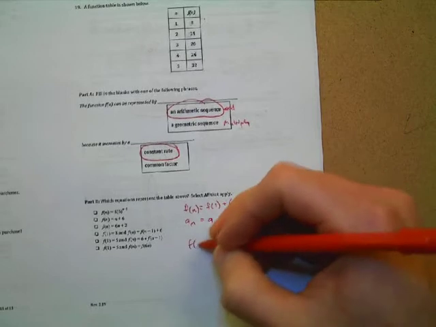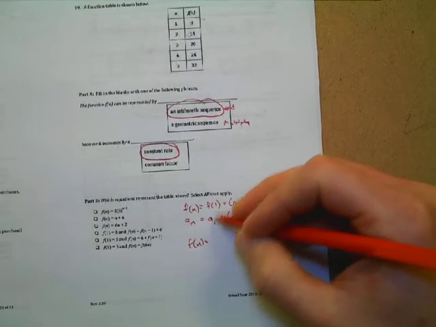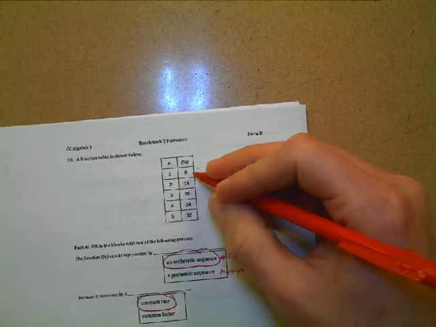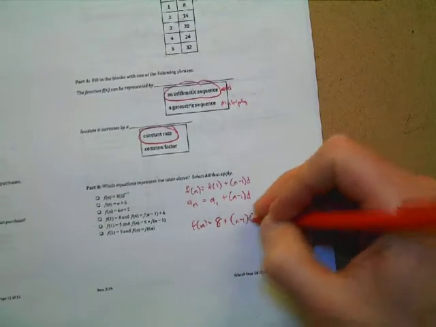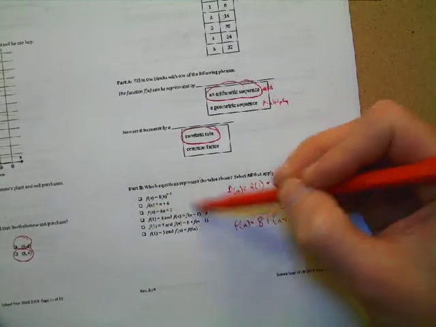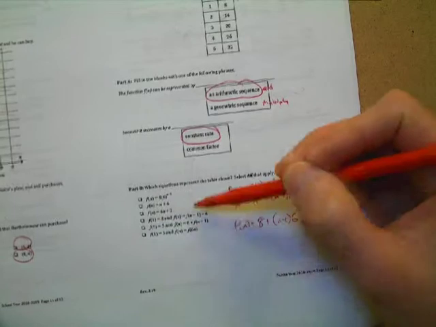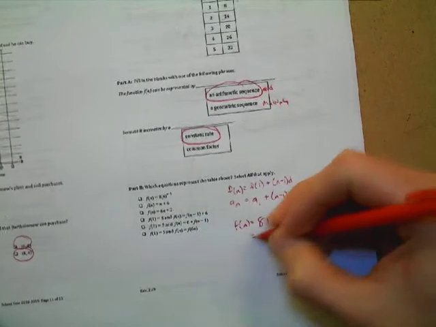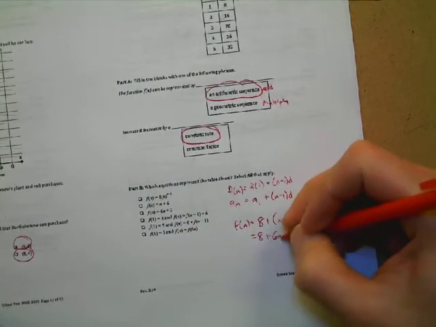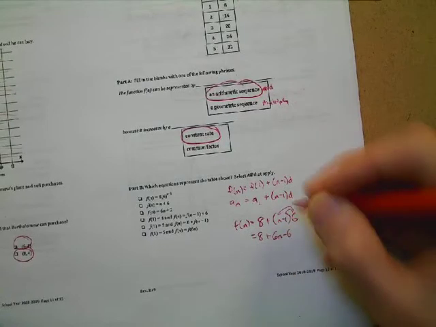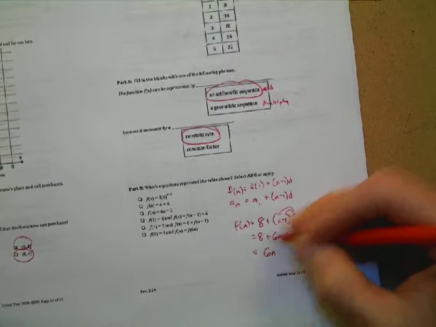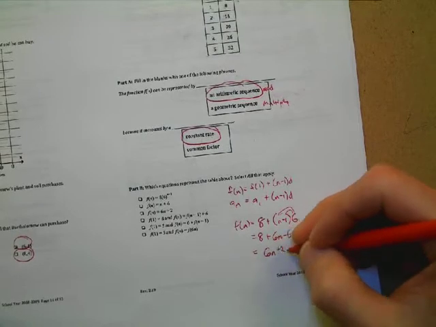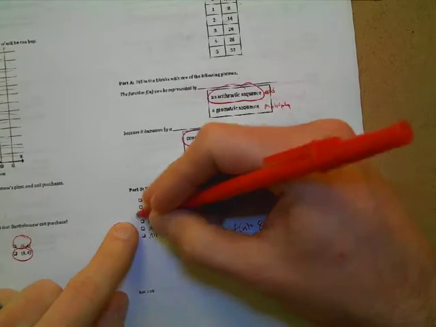So we'll have f of n equals, and then f of 1, what's our first term? Well, if you go back up here, it's 8, right? So we're just going to have 8 plus n minus 1 times a common difference of 6. Now if you look here, that's not listed anywhere. But if we distribute the 6 and we combine like terms, we'll get 6n, 8 minus 6 is 2. So 6n plus 2, aha, there's that one.